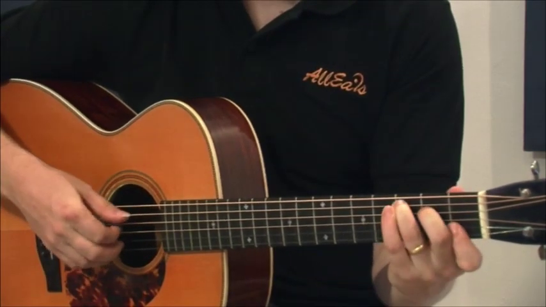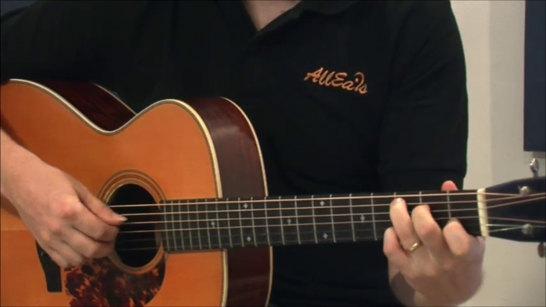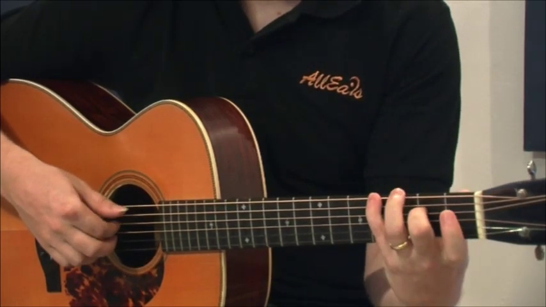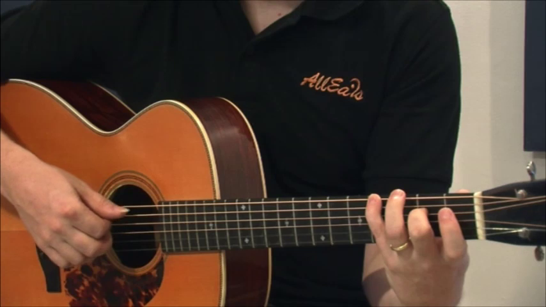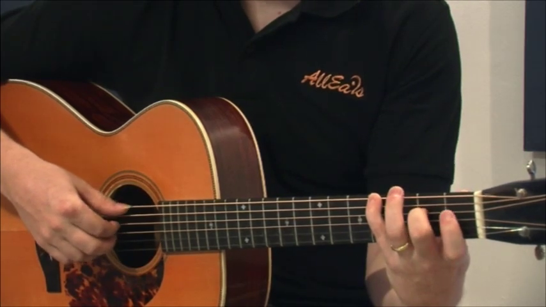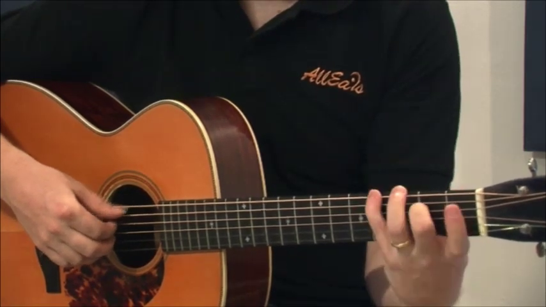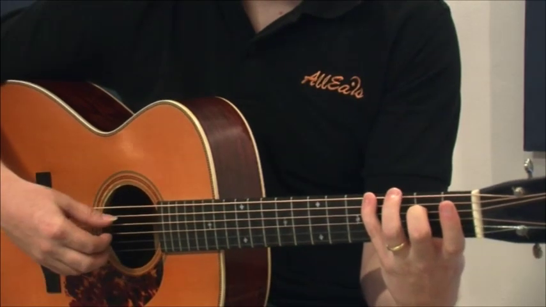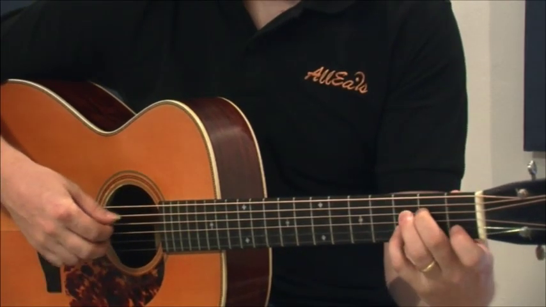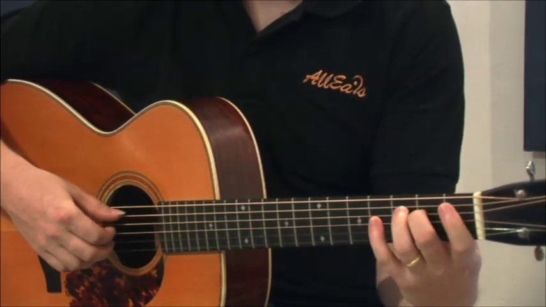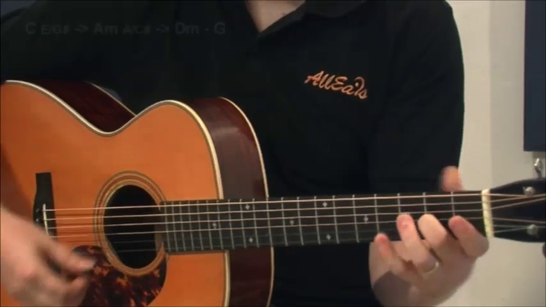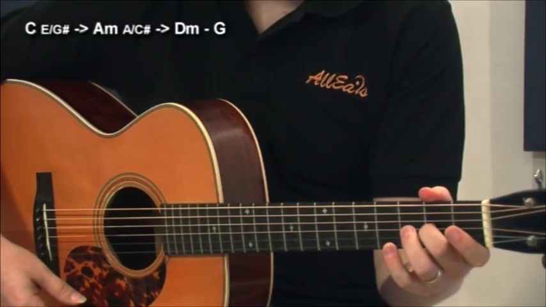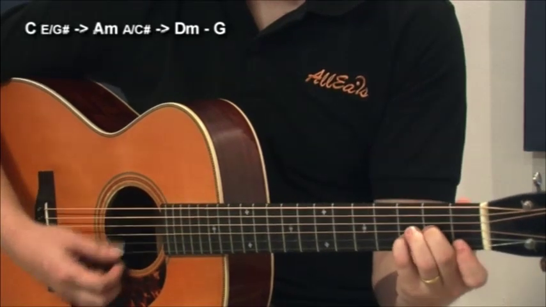So the intro sounds like this: C major chord with the melody idea there. And there is the E with G sharp in the bass. G sharp, A minor, yes, A minor. And then we have another fifth chord, to D minor.